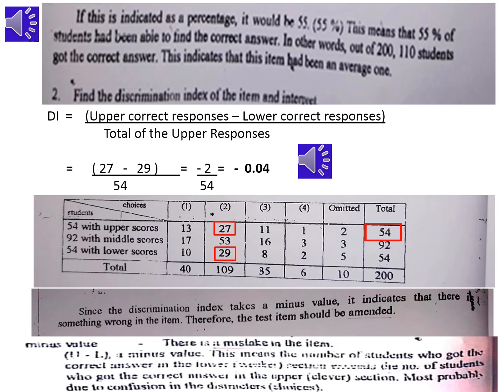Out of 200, no? So out of 100, it's 55. Out of 200, it's 110. So we can say out of 200 students, 110 students have found the item easy, whereas 90 students have found the item difficult. So we can say that this item or this question had been an average one, right? Not too easy, not too difficult. That's the way you find. So the students have understood the lesson at an average level.